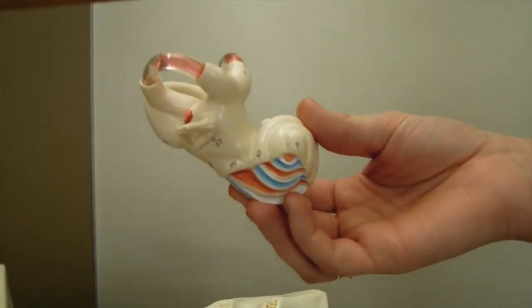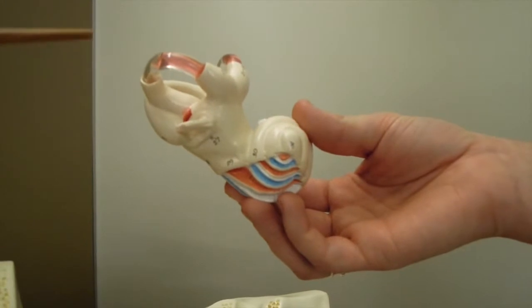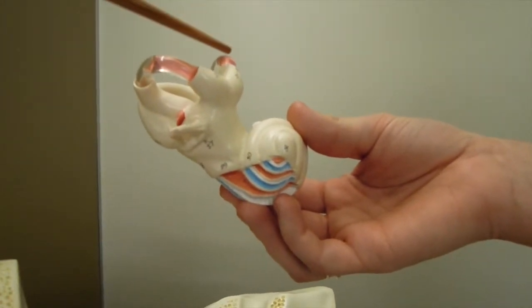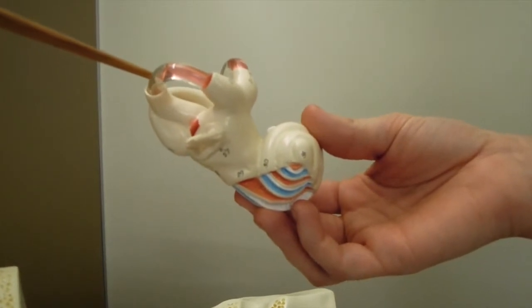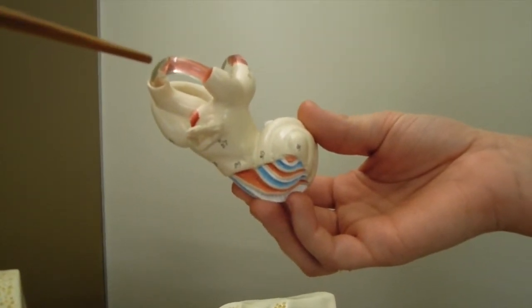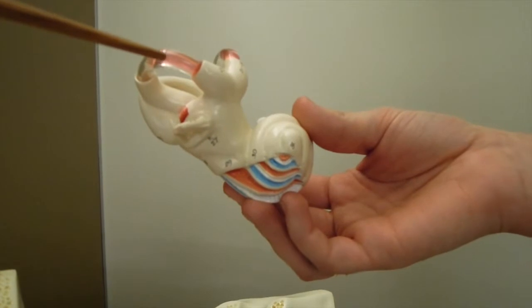And we have the semicircular canals. We have the anterior semicircular canal and the posterior semicircular canal, also the lateral.